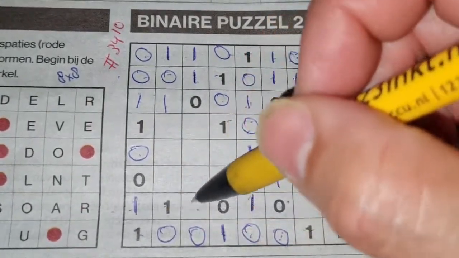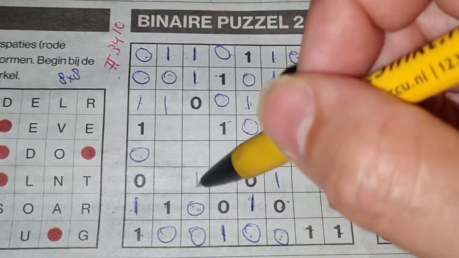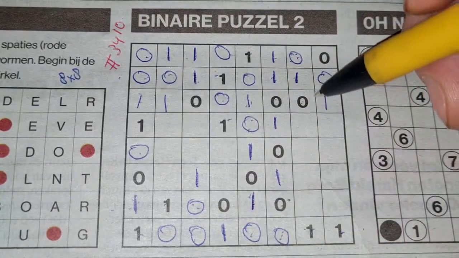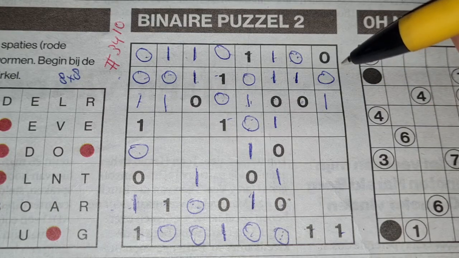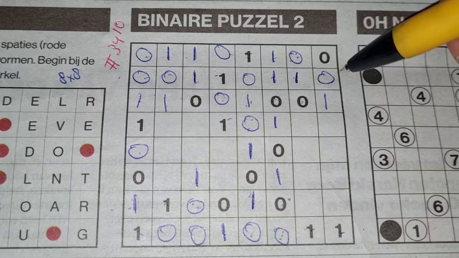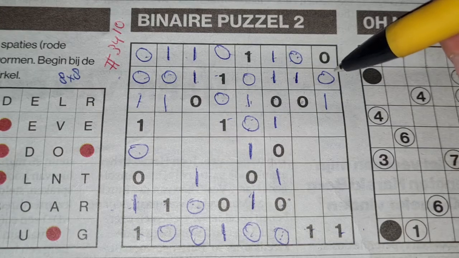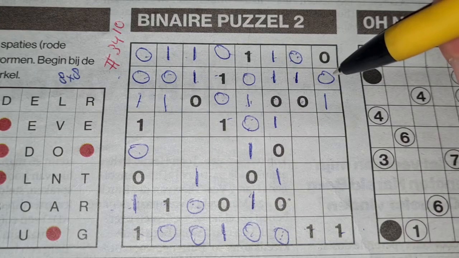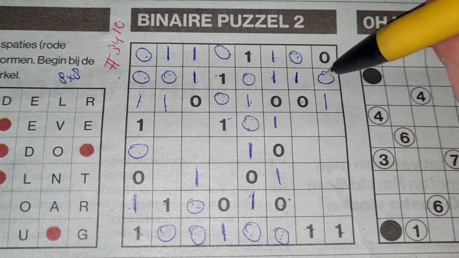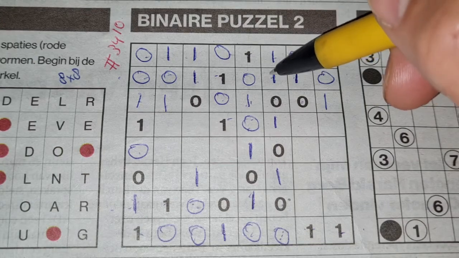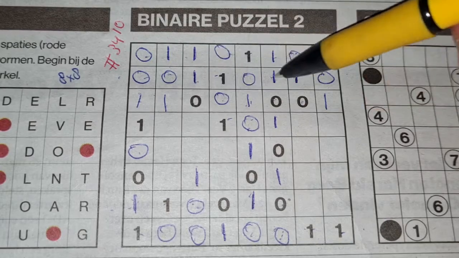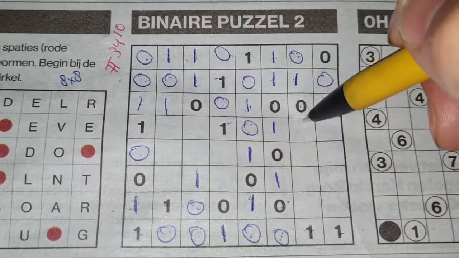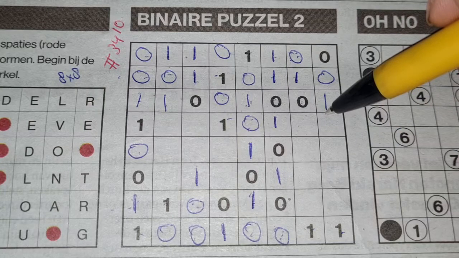Double one here, no there, no. Double O here, 1 there, 1. Then, let me see. Okay. Now I think we need to compare. 10. We have 10 here. Maybe.